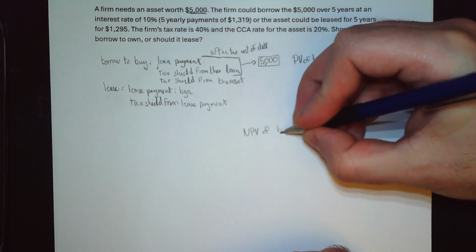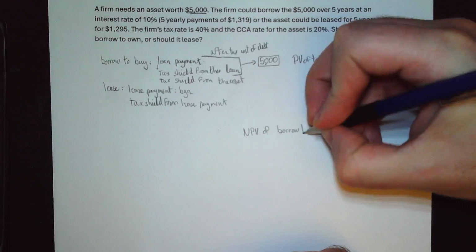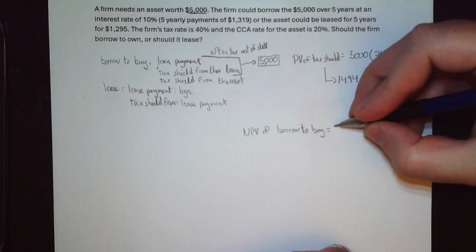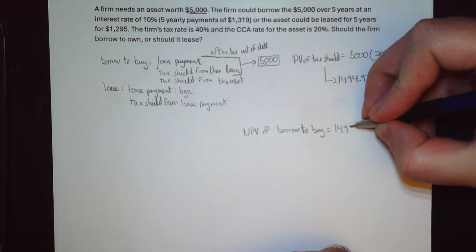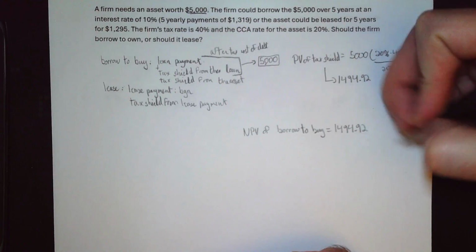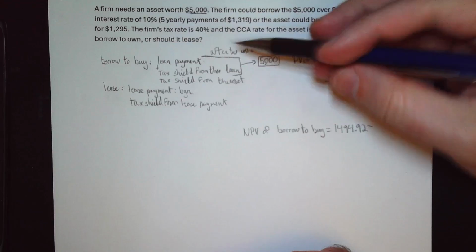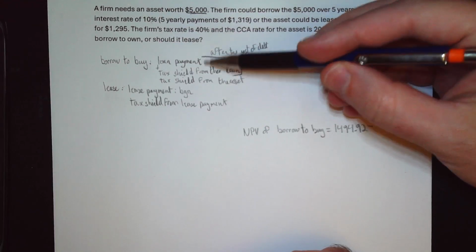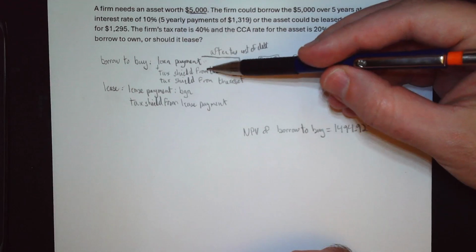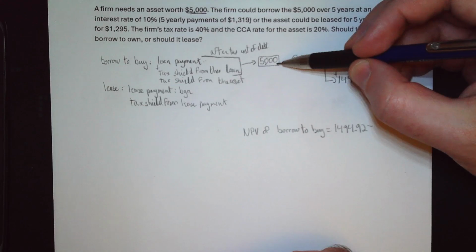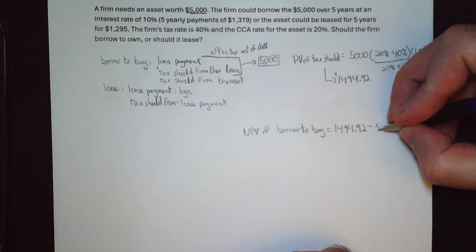Okay, this means that the NPV of borrow to buy is just going to be 1,494.92 positive today from the tax shield, and then we're going to need to pay the PV of our loan payments, and then we're going to get the PV of the tax shield from the loan payments, but we just established that this is always going to be $5,000.